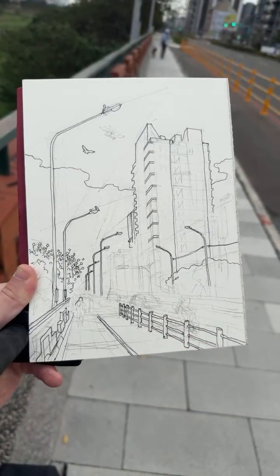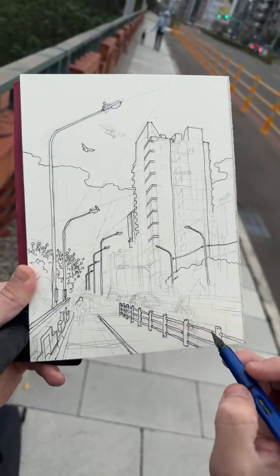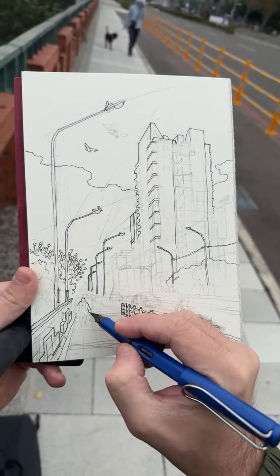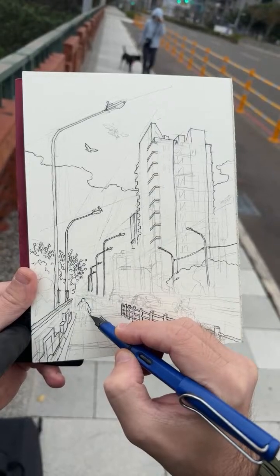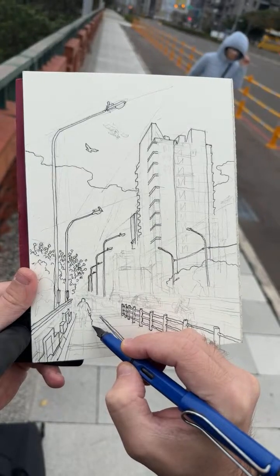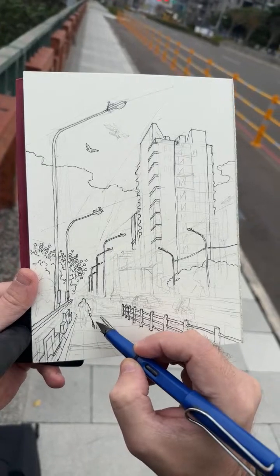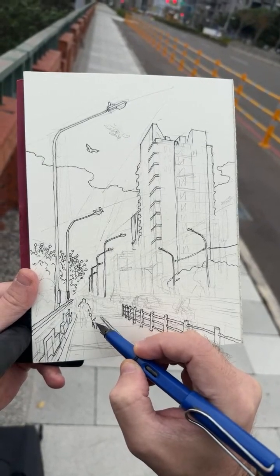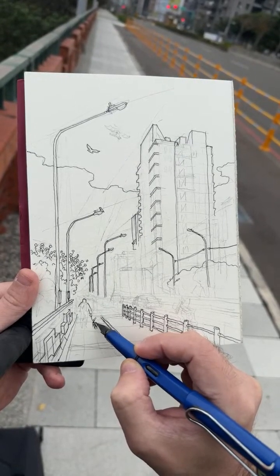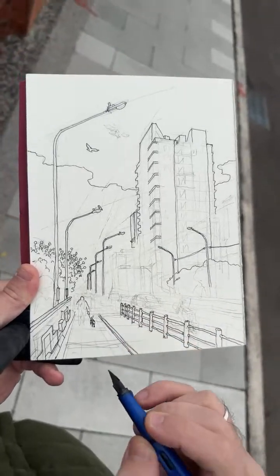Somebody with a dog, so another narrative here. Maybe I can draw a dog. I'm bad with drawing dogs, so it will be something like this.